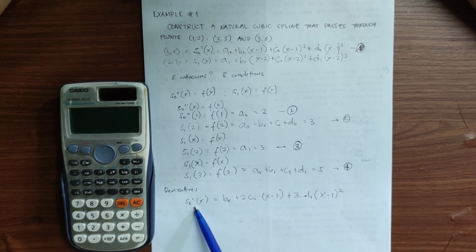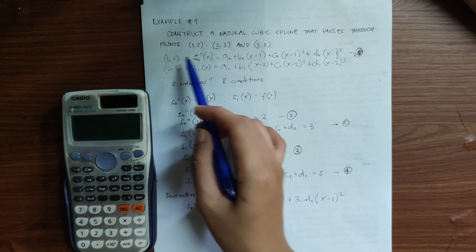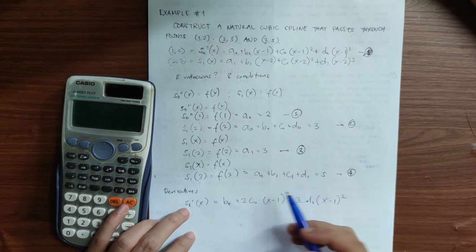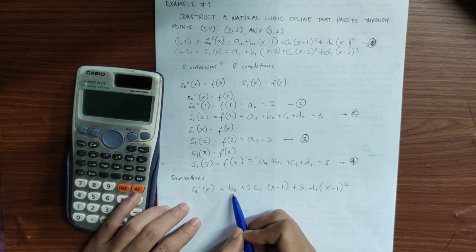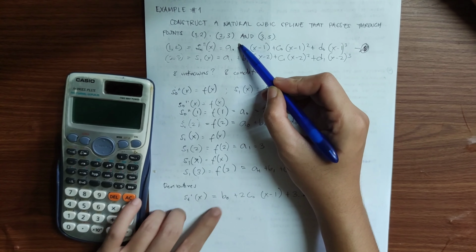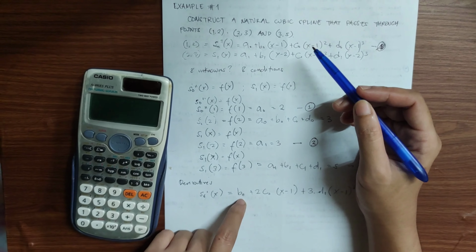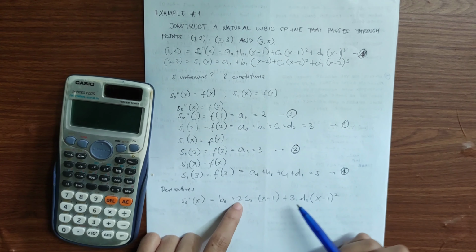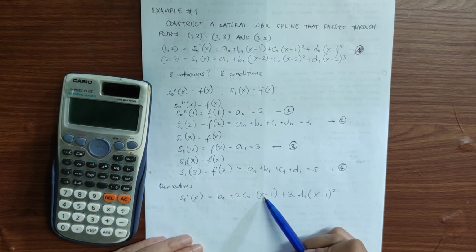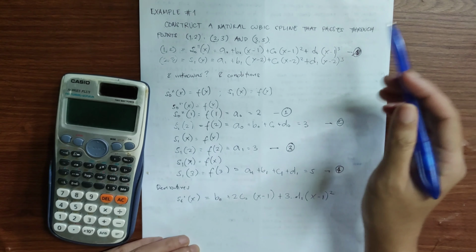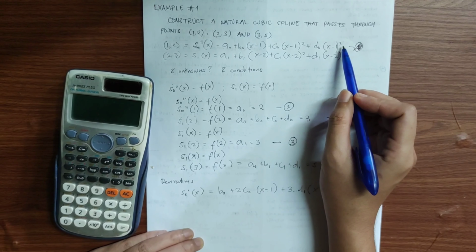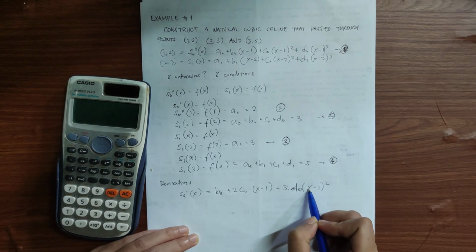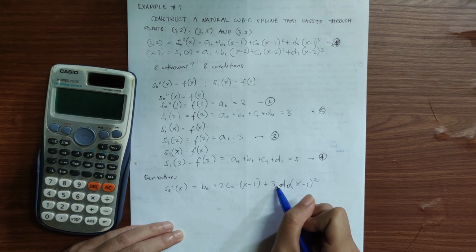So pag derivative natin ang interval na 1 to 2 is equal sa S naught prime of x equals to a naught is cancelled, then matitira is b naught plus derivative ng c naught times x minus 1 squared equals to 2c naught times x minus 1 plus derivative ng d naught times x minus 1 cube is 3d naught times x minus 1 squared.